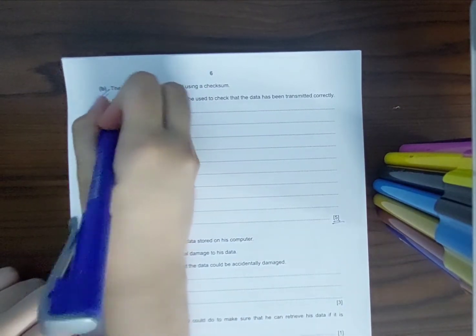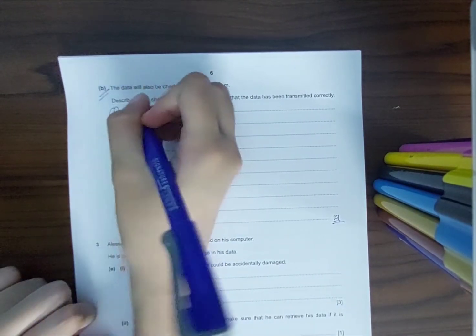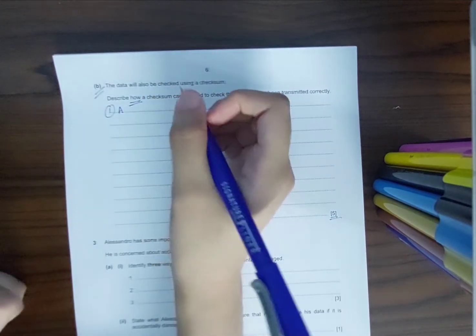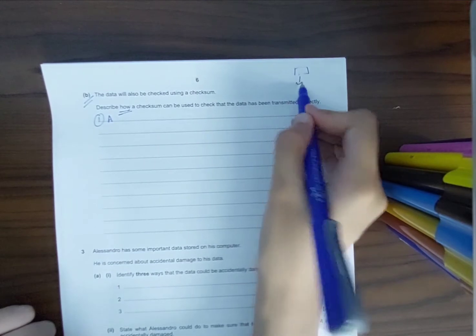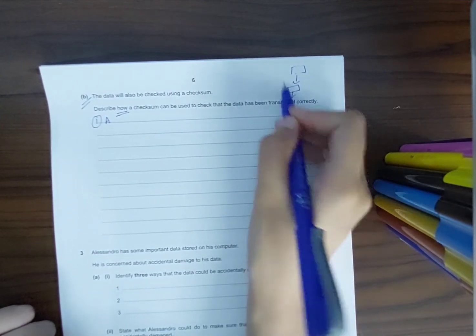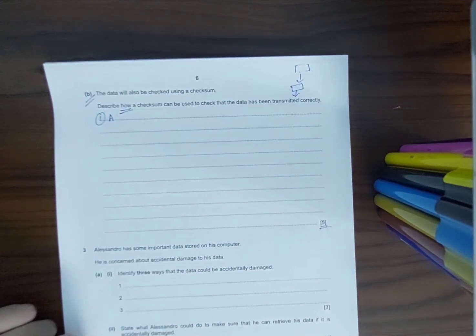So firstly, you can write that a checksum is calculated using an algorithm. You need to know, because in our book we have an algorithm like in blocks. The steps for calculating a checksum is given, and that basically is an algorithm.